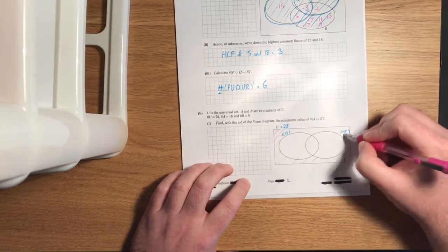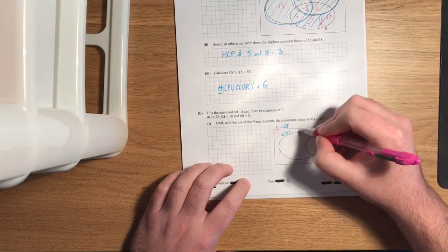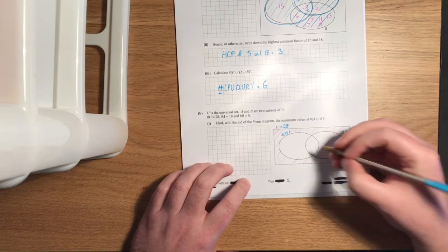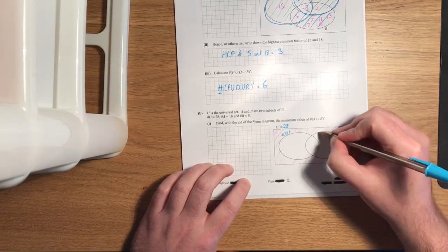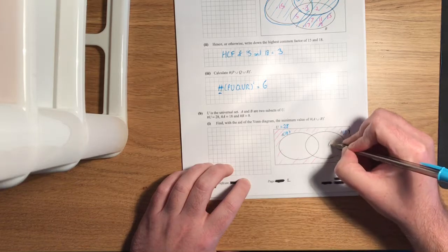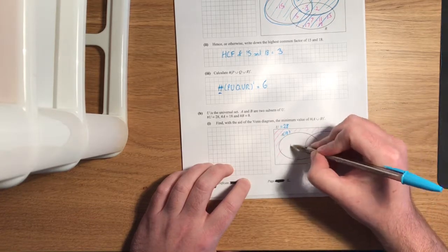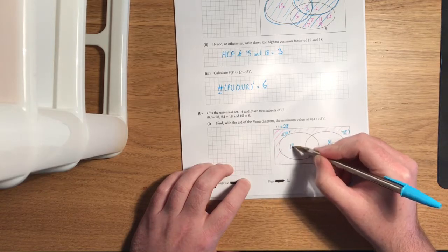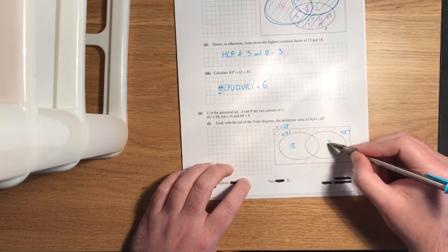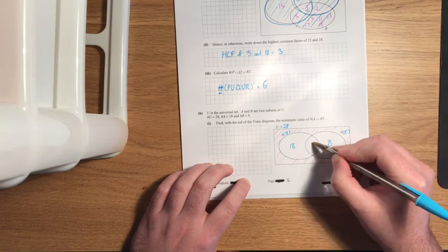And to work out the minimum or the maximum, you really need to consider what's going on in the middle. So everything in this circle has to equal 8. I'm going to stick that as 8. And I'm going to say this is 18. So everything in this circle equals 18. And that's correct. There is nothing shared.